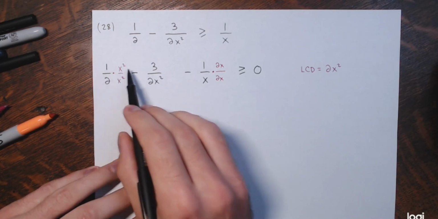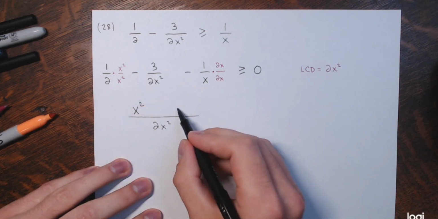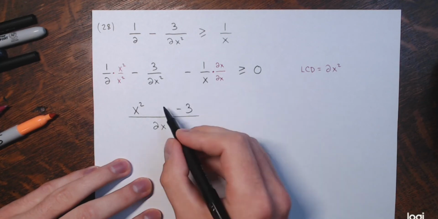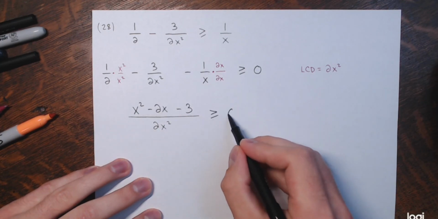So that's going to be the denominator of the final fraction. Then we have the numerators combined. 1 times x squared is x squared. Then you have minus 3. I'll put that at the end. And then you have minus 1 times 2x, which is 2x. So minus 2x there. It's greater than or equal to 0.